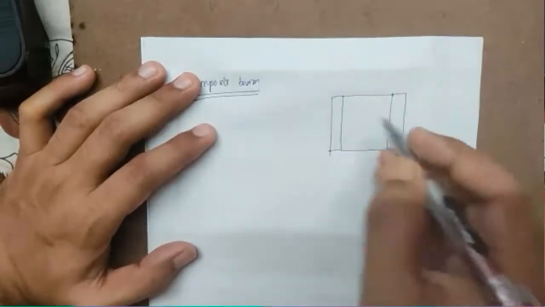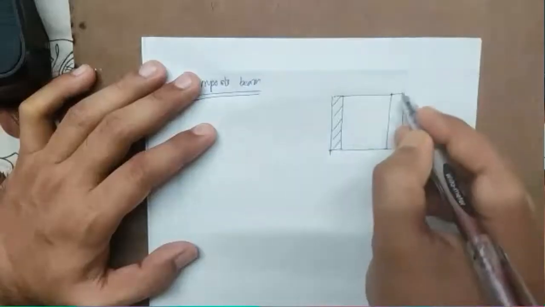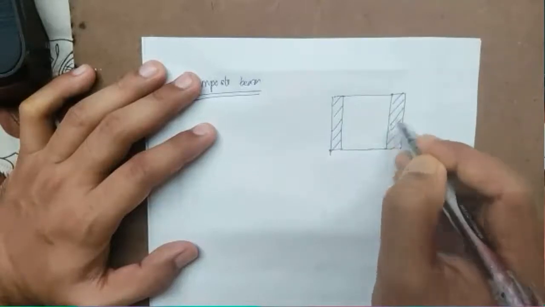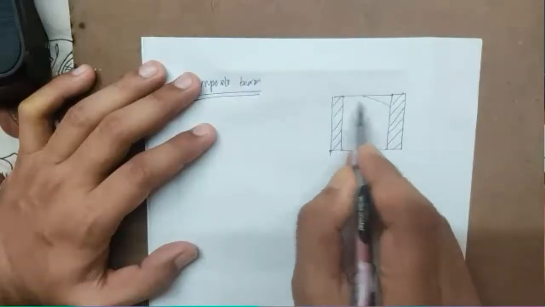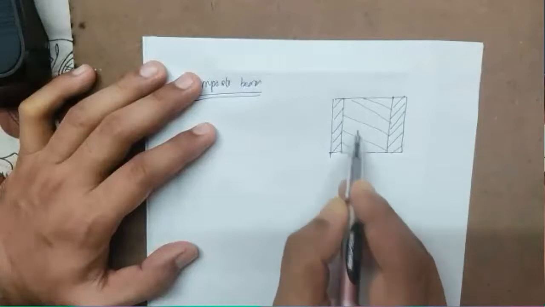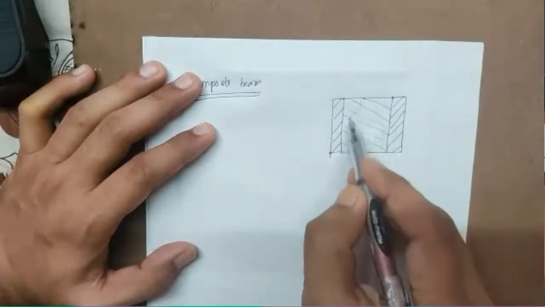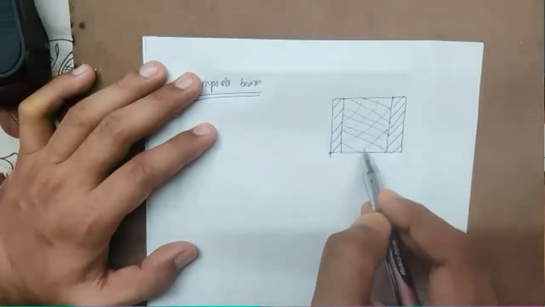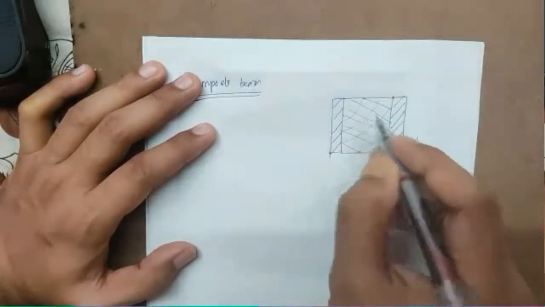Now these are the steel bars, and say these are the wooden bar. These are say annual rings, so that you can understand this is wood and outside there is steel.